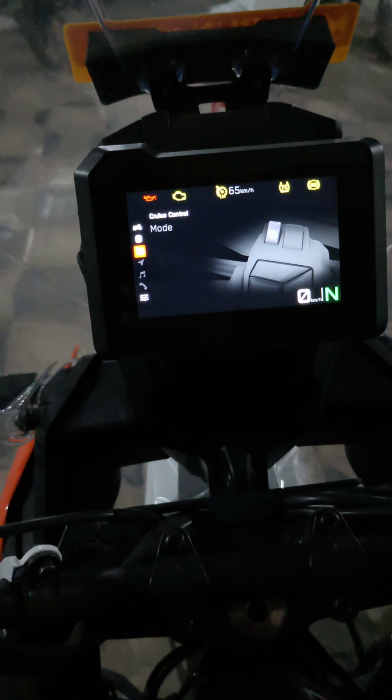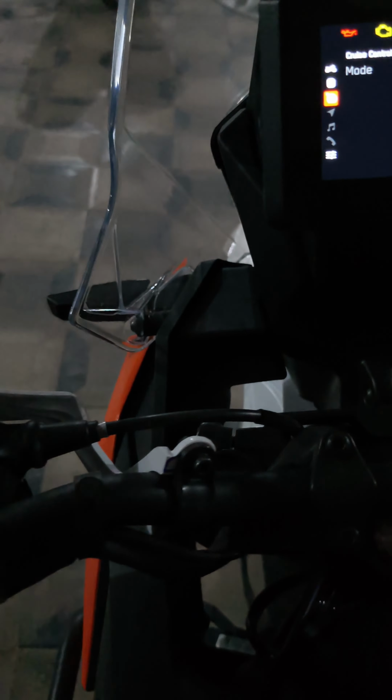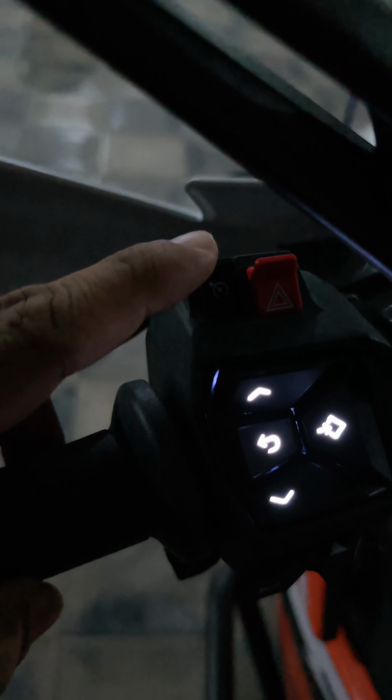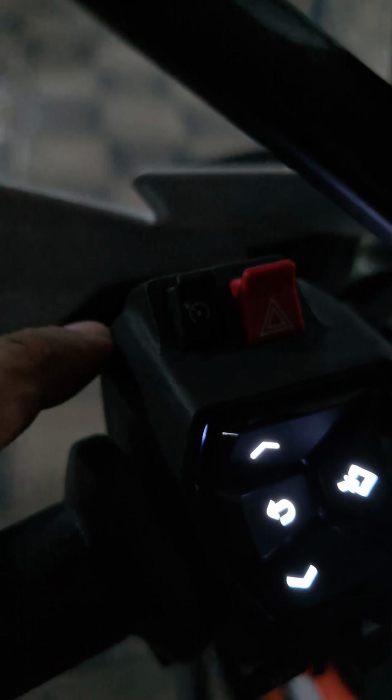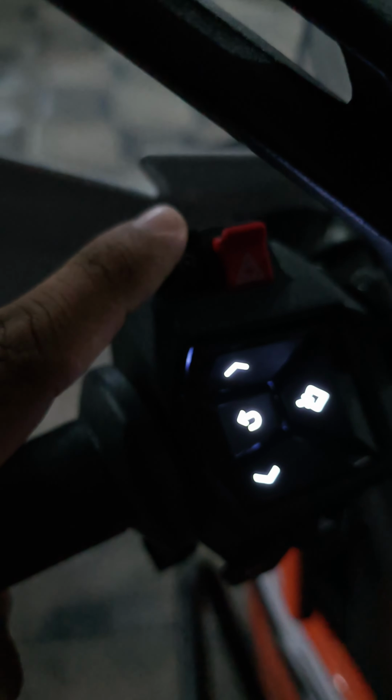The next part is the cruise control of this motorcycle. This is the cruise control key here. If I zoom in, this is the cruise control key that we have.